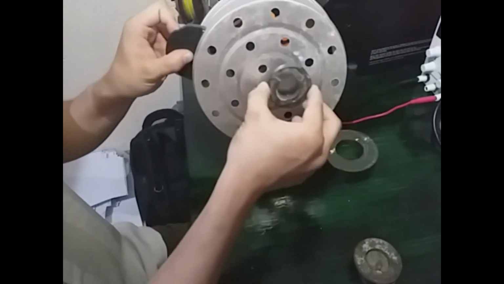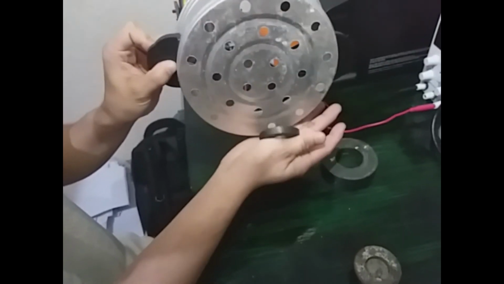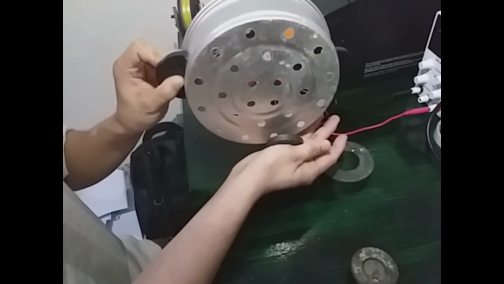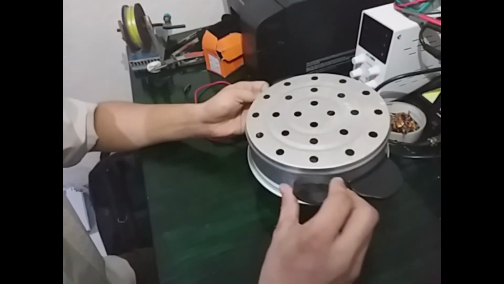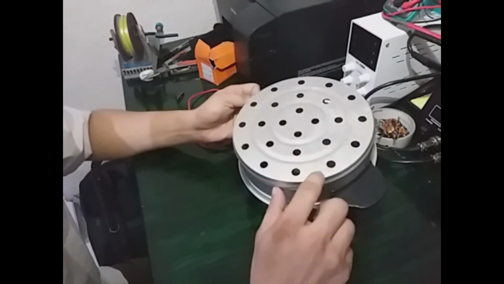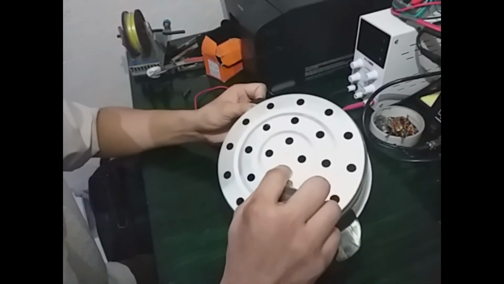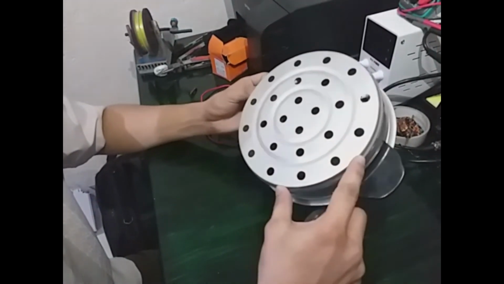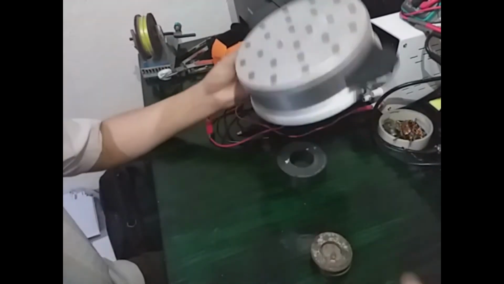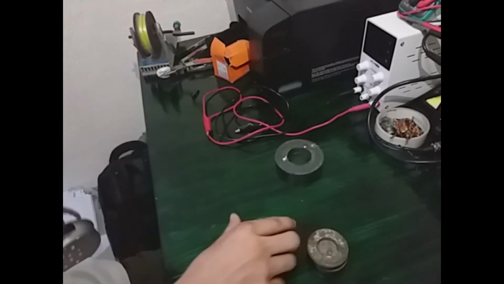Whenever I place the magnet here, it will not attract. A good example of this is aluminum. This is aluminum, and aluminum is not attracted to a magnet even though it is a metal. Okay, so that is all about magnets.